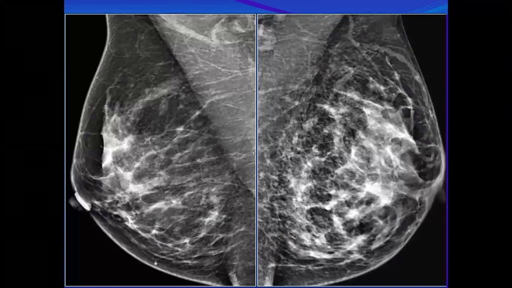Okay, another patient. There is an area of global asymmetry affecting the left breast. It is associated with skin thickening and trabeculations. Trabeculation means a thickening of the trabeculae.